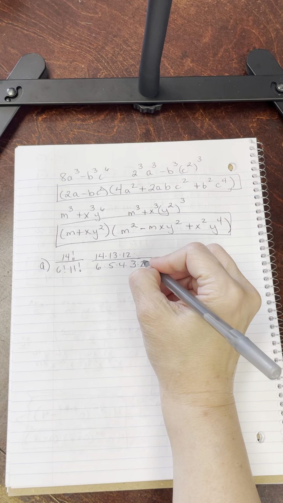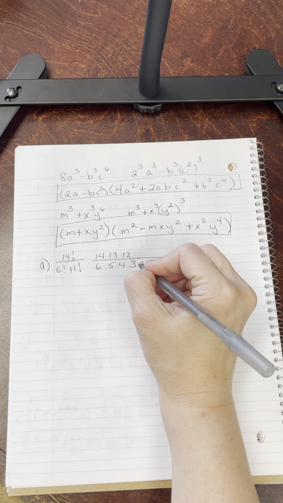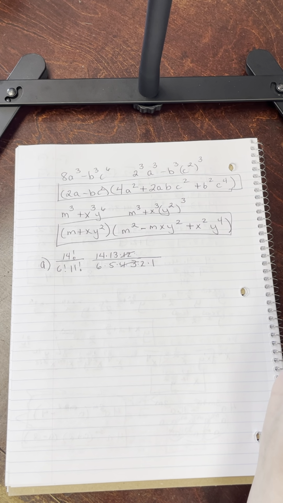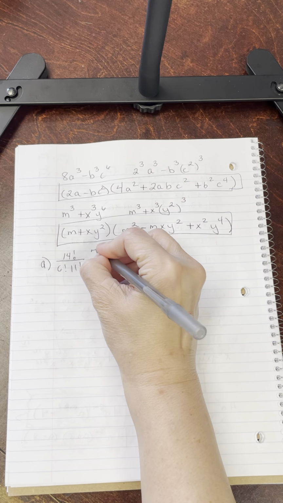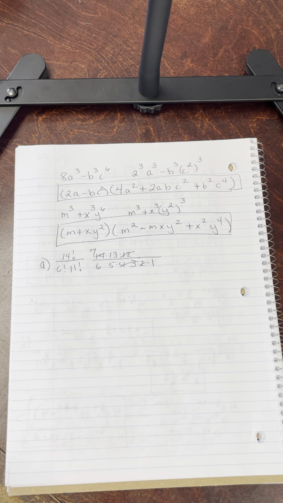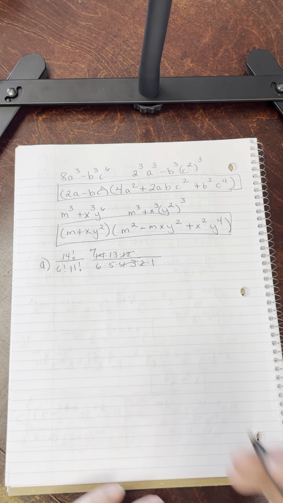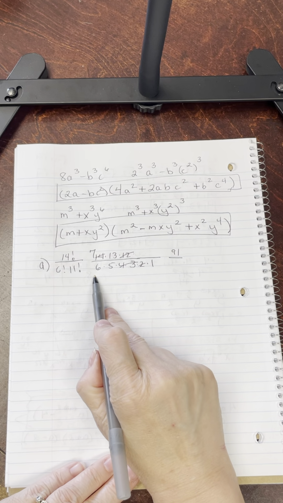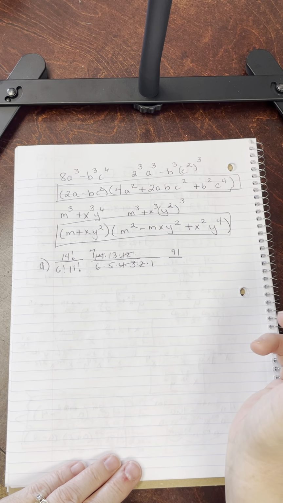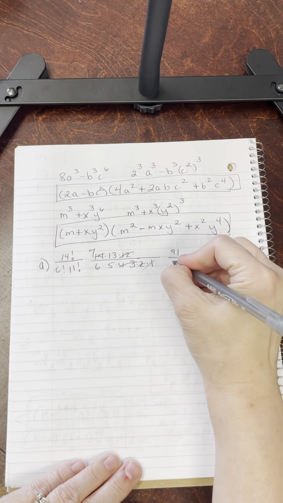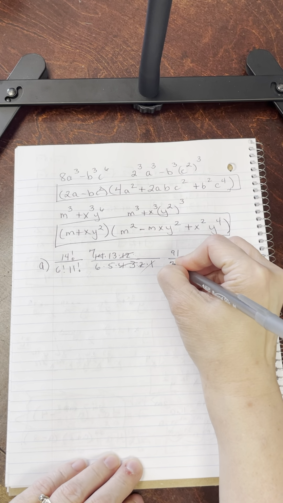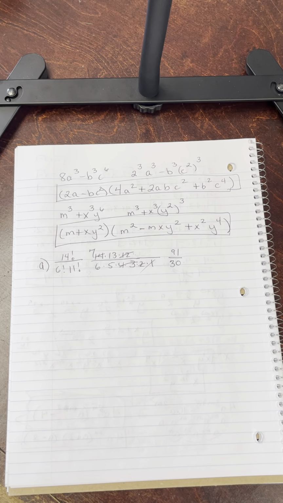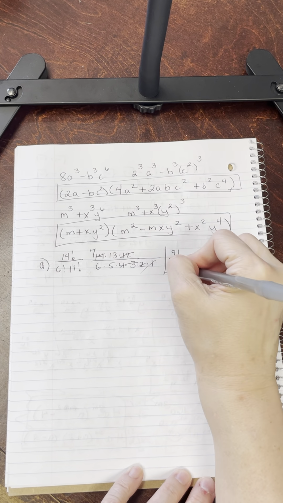So 4 times 3 is 12. 2 goes in here 7 times. Now 7 and 13 are both prime, so they're not going to reduce. So 7 times 3 is going to give me 91 over 6 times 5 times 1. The 1 is irrelevant. I can cross it off. So 6 times 5 gives me the 30, and I cannot reduce that down, so that is the answer.